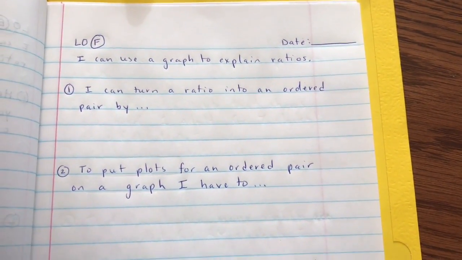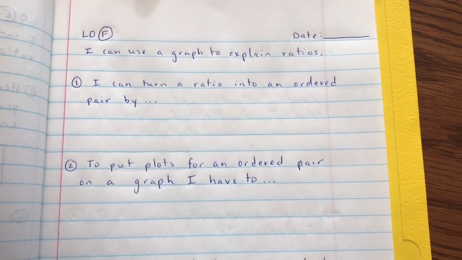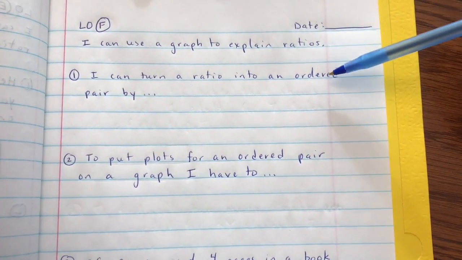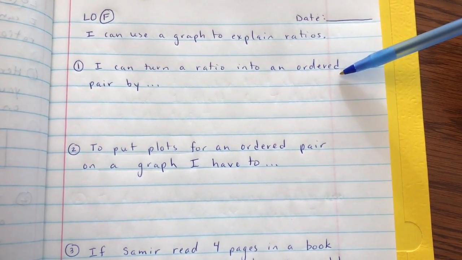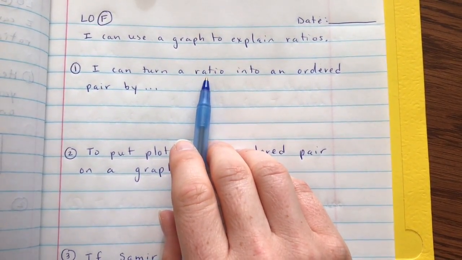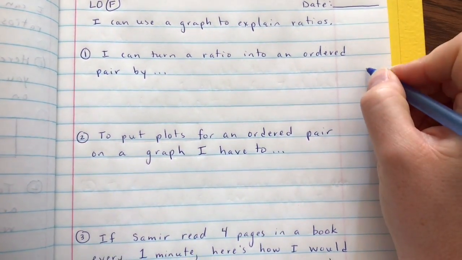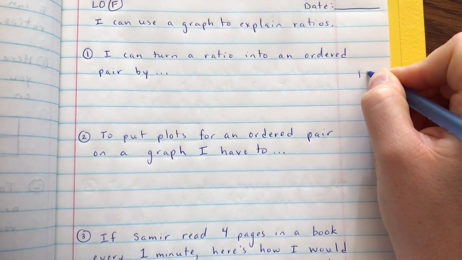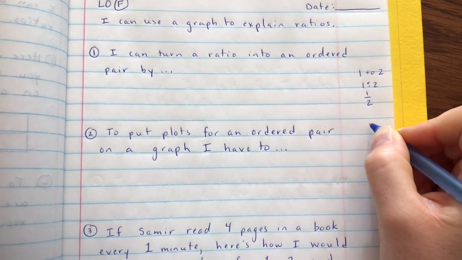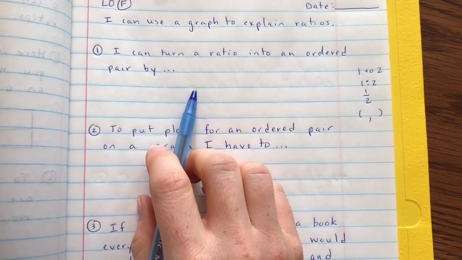So let's go ahead and do this first part. You're going to need to pause the video, copy this down. I can use a graph to explain ratios. I can turn a ratio into an ordered pair by... So what do you have to do in words? If you have a ratio, how do you turn it into an ordered pair? So if you had a ratio of 1 to 2, how do you turn that into an ordered pair? All right, I want you to explain that in words.